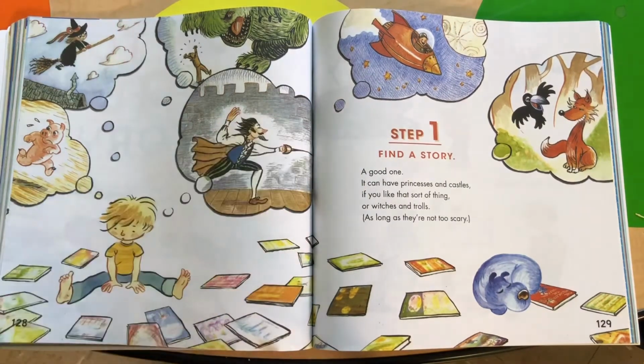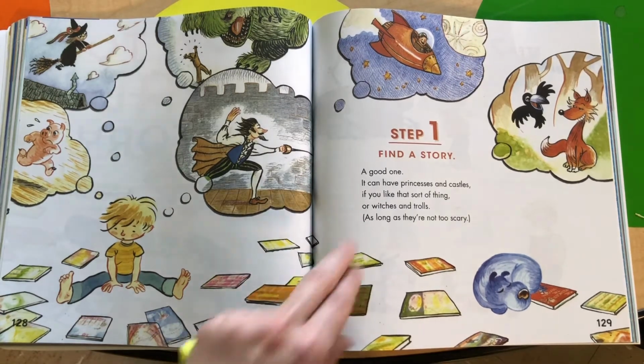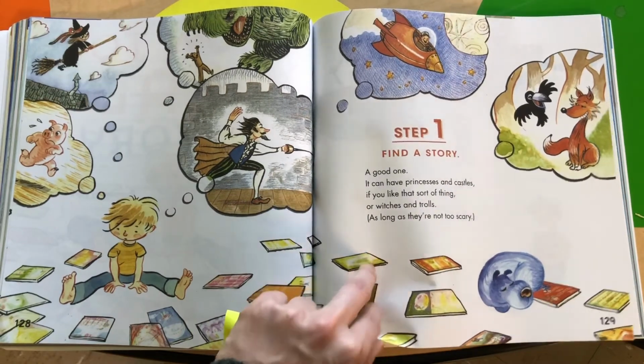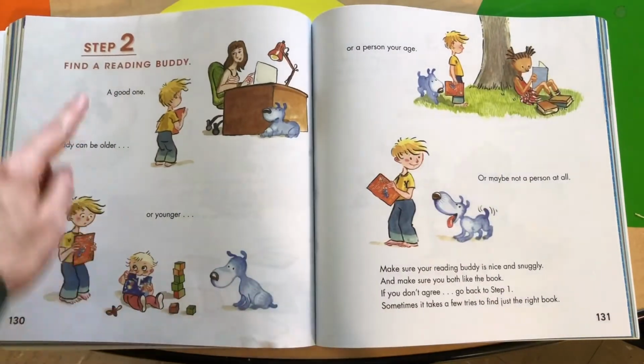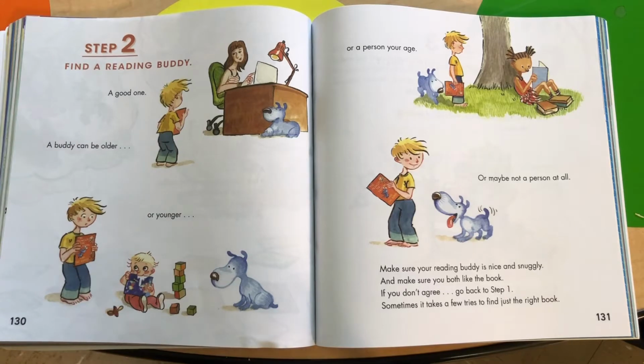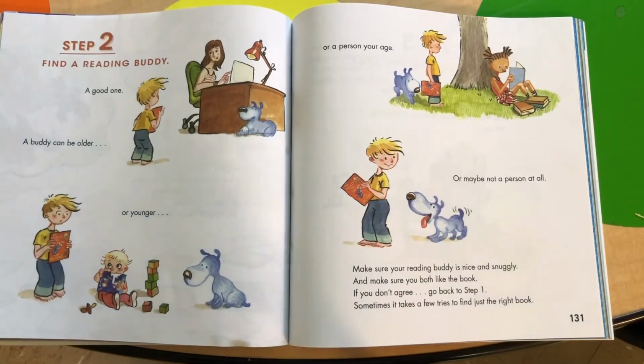Step 1, find a story. A good one. It can have princesses and castles, if you like that sort of thing, or witches and trolls, as long as they're not too scary. Step 2, find a reading buddy. A good one. A buddy can be older or younger, or a person your age, or maybe not a person at all. Make sure your reading buddy is nice and snuggly, and make sure you both like the book. If you don't agree, go back to step 1. Sometimes it takes a few tries to find just the right book.